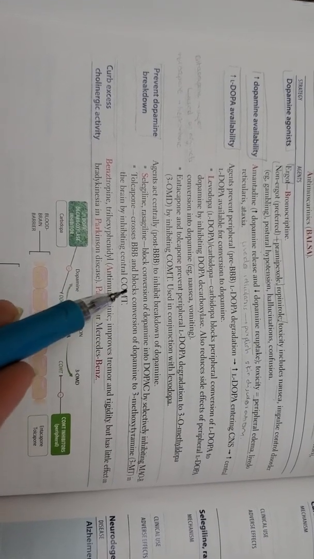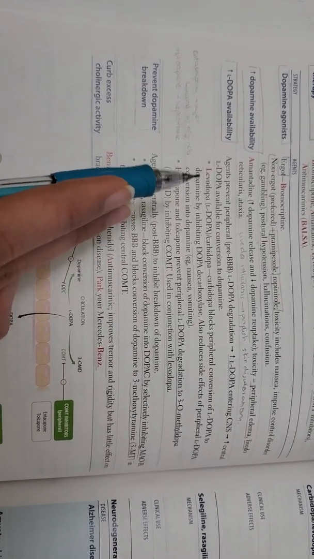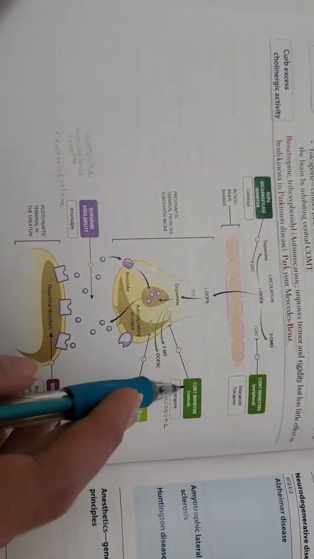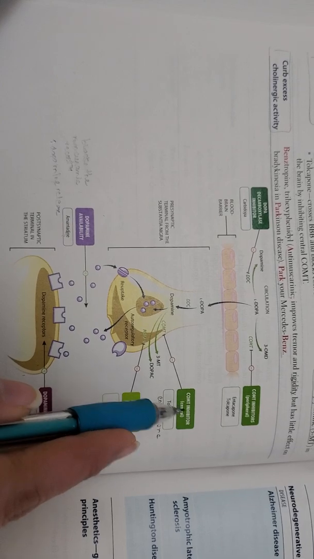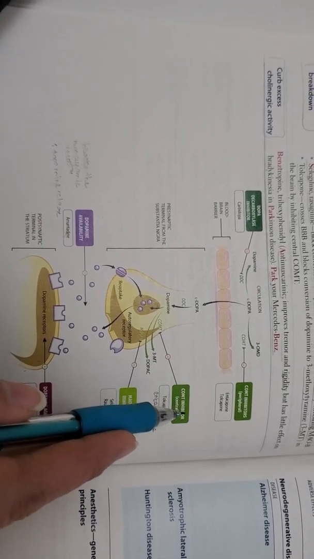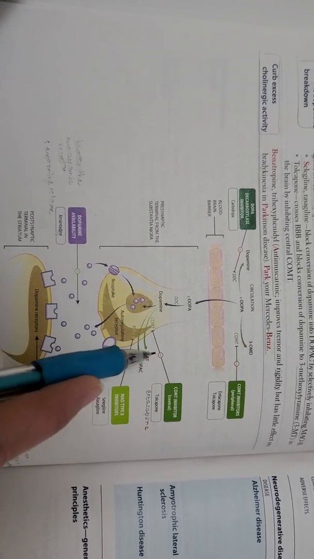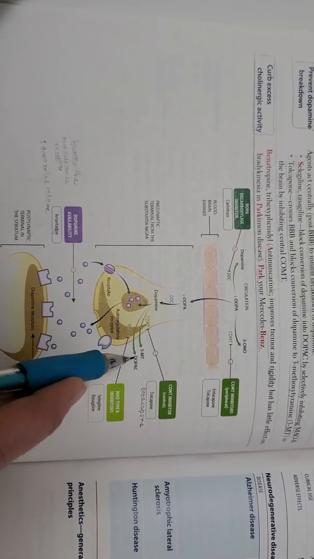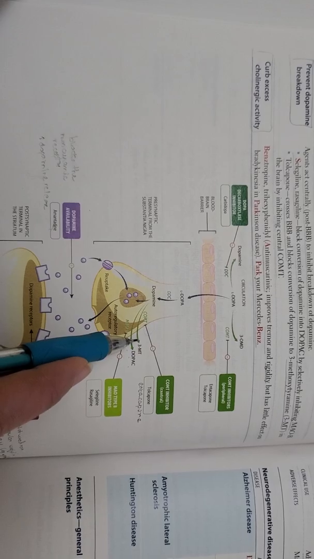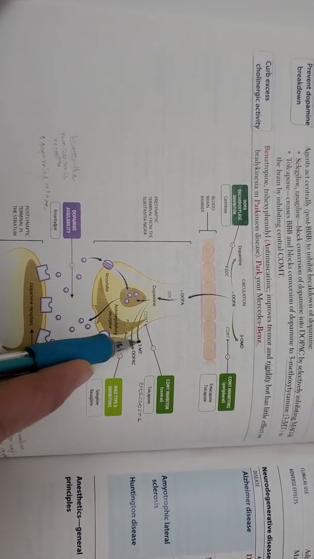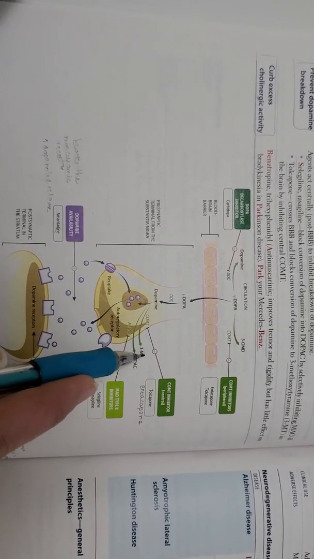Another important category that we need to know about is entacapone and tolcapone. Entacapone and tolcapone, as we can see here, are COMT inhibitors. COMT inhibitors are basically inhibiting COMT, which converts dopamine into dopac, and also centrally it converts dopamine into 3-MT.